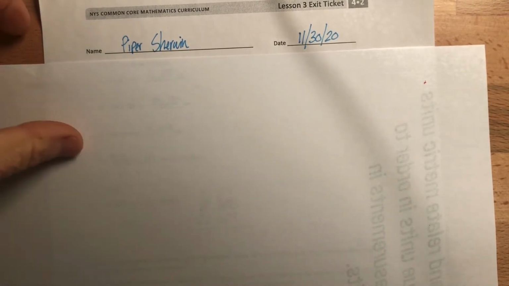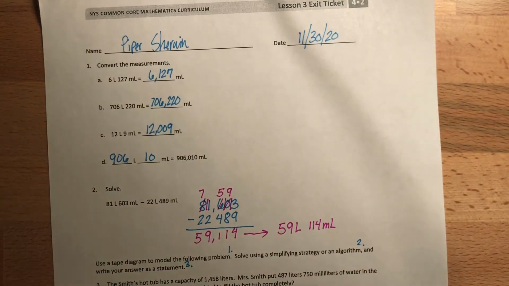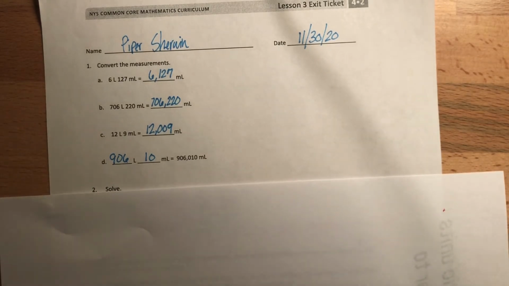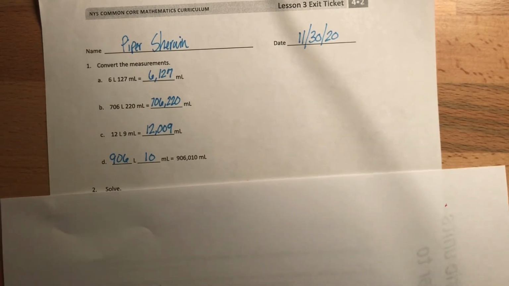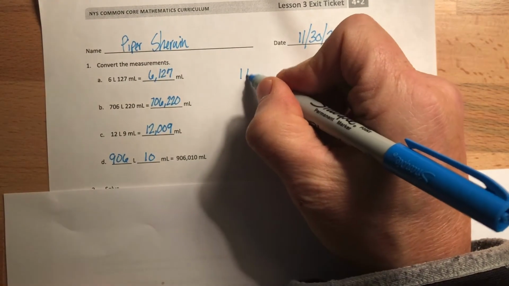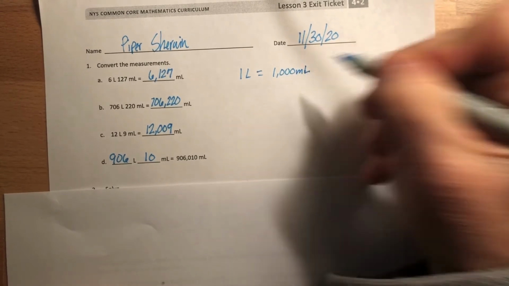All right, now we're back. Hope your 5 minutes was good. Hopefully you got through most of this. There were some tough problems here. Some other ones are straightforward, so let's just take a look and see how we did. The first one is convert the measurements. If you remember, 1,000 milliliters makes 1 liter, okay? And if that helps you, you can write that down over here: 1 liter equals 1,000 milliliters.